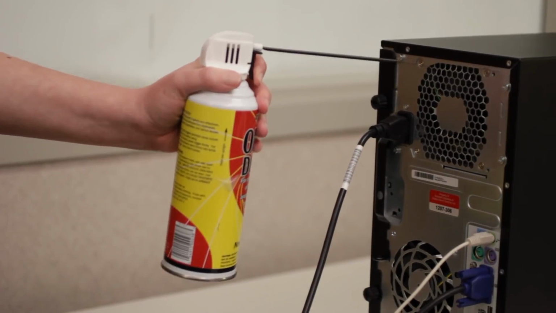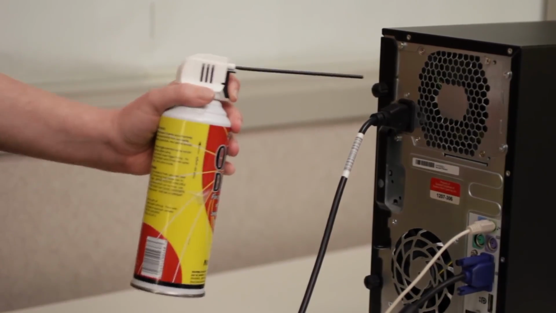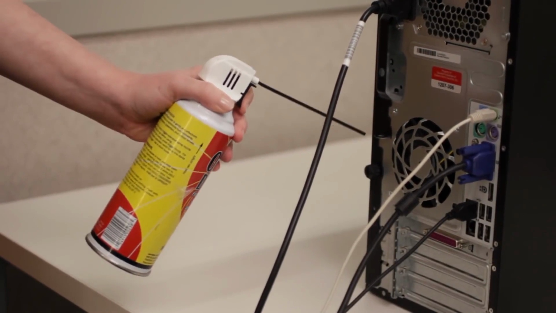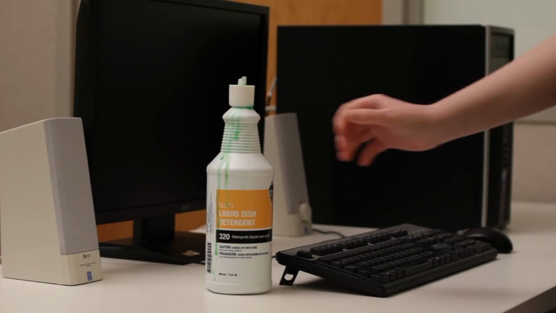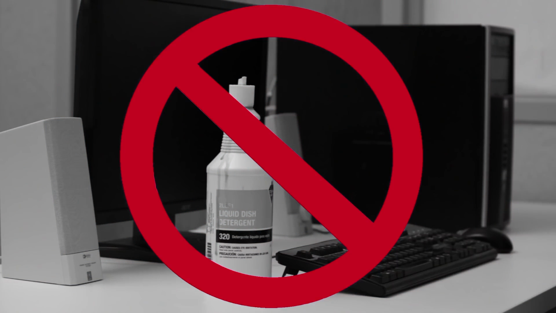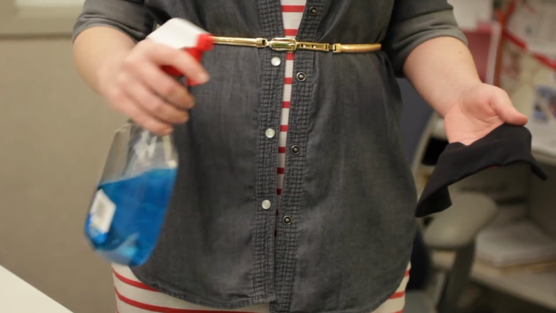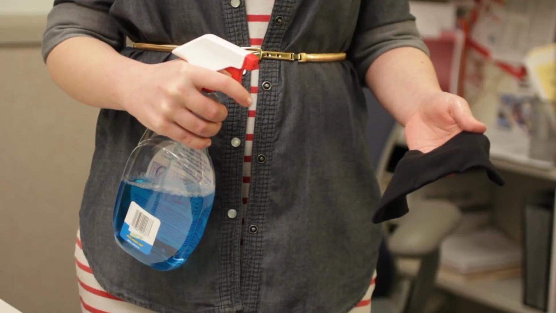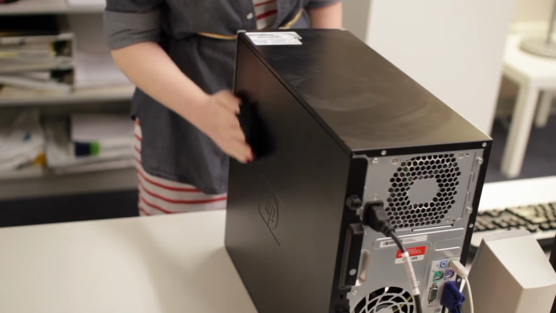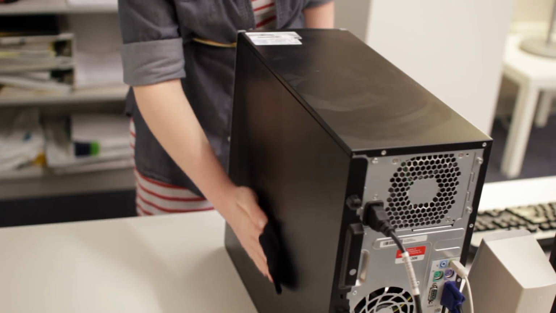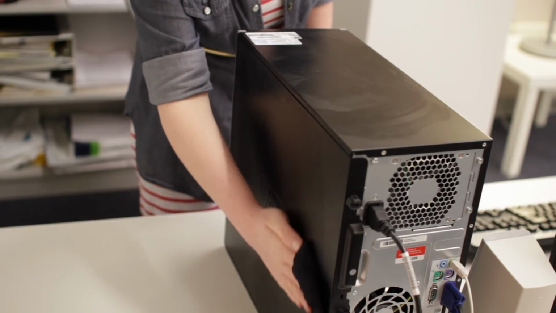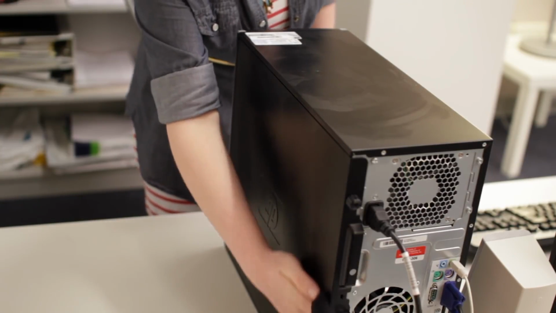If you see a lot of buildup in the ventilation fans, you can use a can of compressed air to clean them out. Never use furniture cleaner or strong solvents on any of these surfaces. Instead, take your cloth or even a paper towel and spray it with glass cleaner. Now wipe the case and monitor housing, but not the monitor screen, in a downward motion. You can make your own solution using ammonia diluted with water.